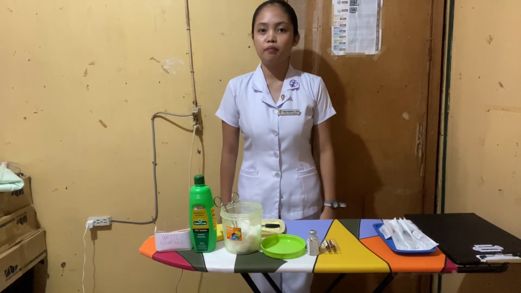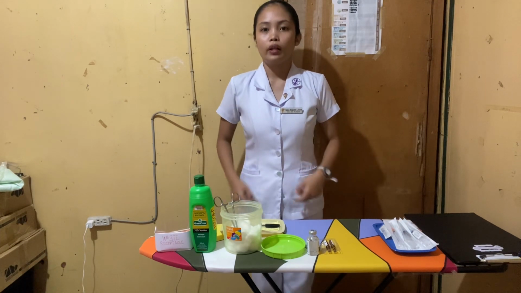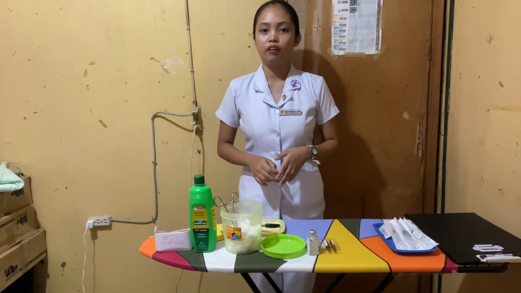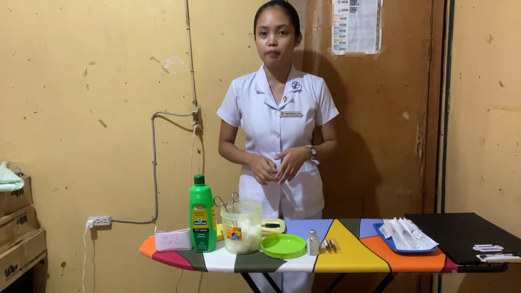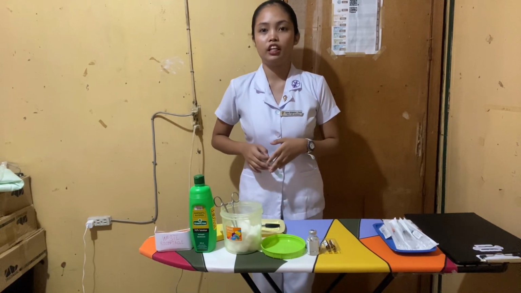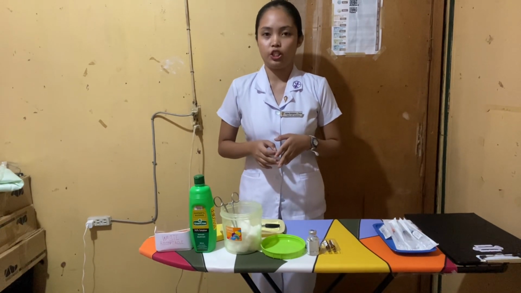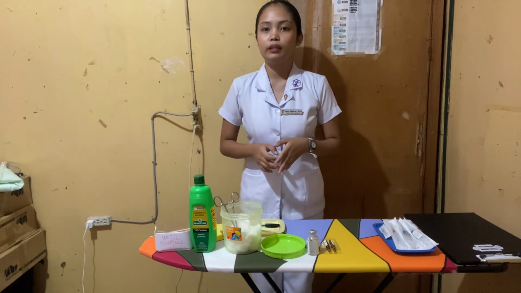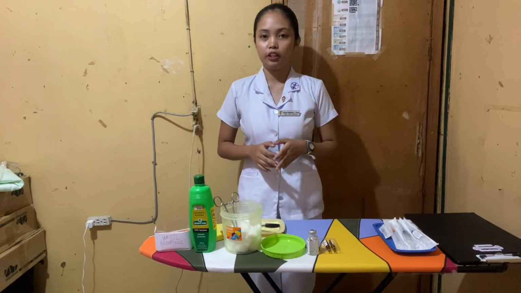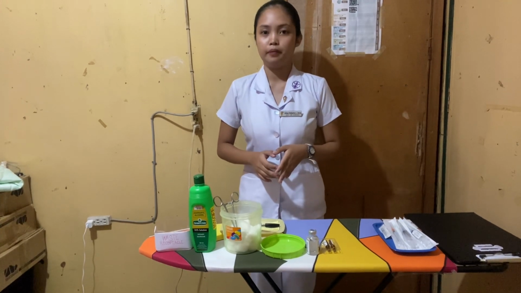In medication administration, it is important to perform the 3 checks. We'll have to check or read the label of the medication that is taken from the medication card. We'll have to read the label again before withdrawing the medication, and we'll have to read the label after withdrawing the medication. Now we will proceed to the preparation of the materials to be used. This is to conserve time and energy.